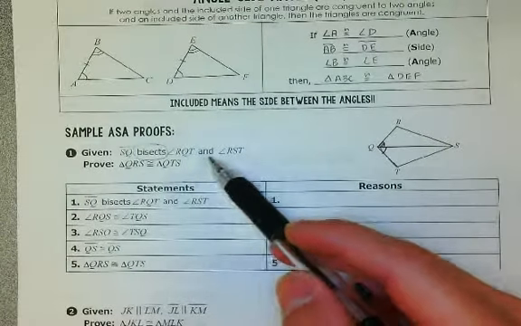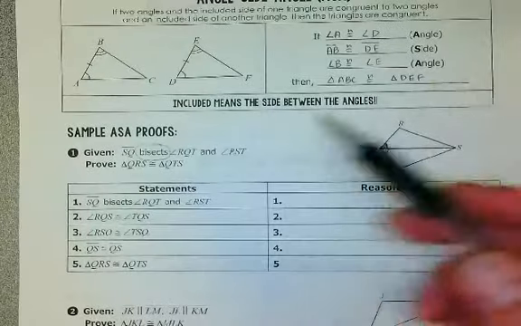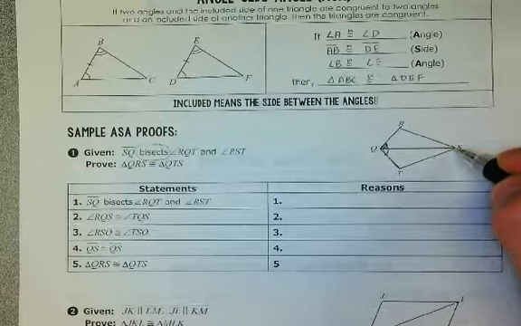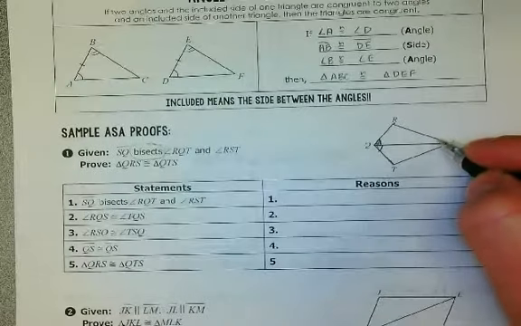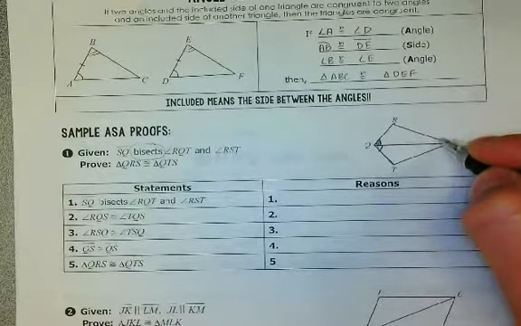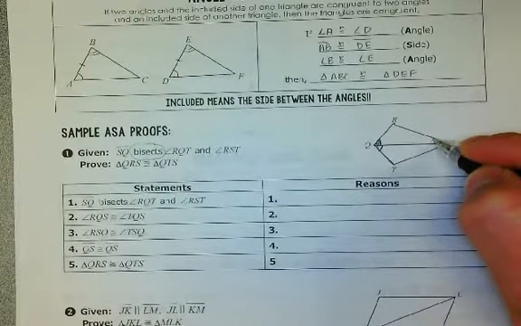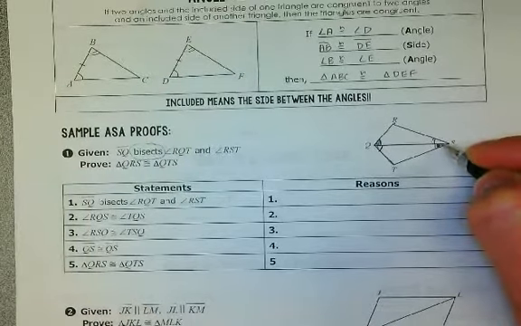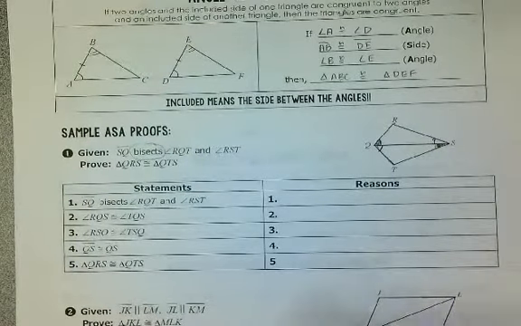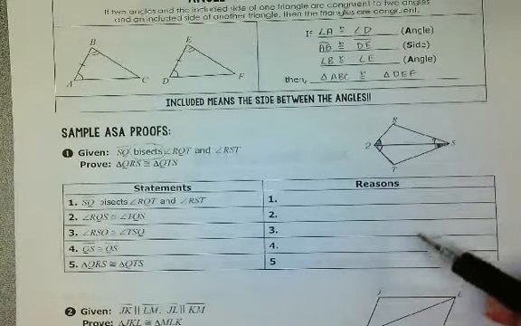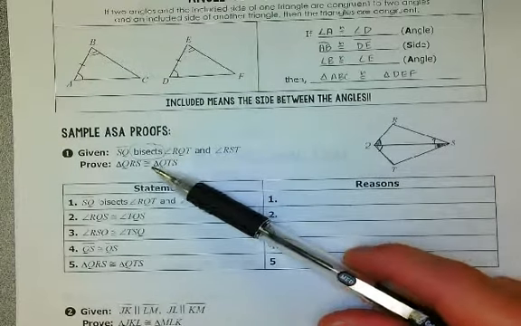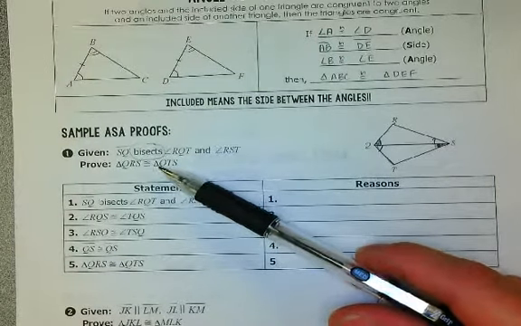We're going to do the same thing with angle RST. RST, we start at R, we go to S, and we end at T. Talking about this big angle right here. We're going to bisect that as well. I need two arc marks because this is a different angle than RQT. Okay, so now we have that. Our goal is to prove that triangle QRS is congruent to triangle QTS.